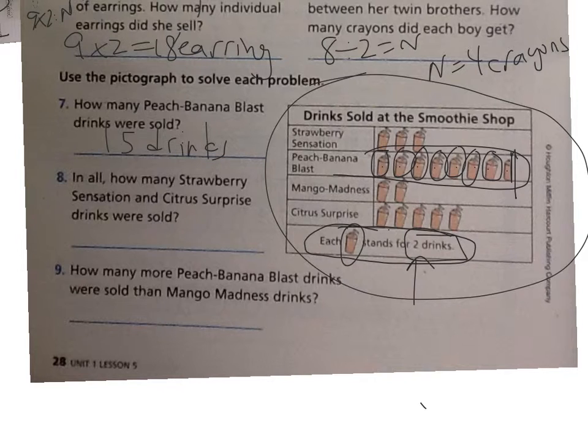Number 8, in all, how many Strawberry Sensation and Citrus Surprise drinks were sold? Strawberry Sensation were 1, 2, 3, but it's really 3 times 2, equals 6. And then Citrus Surprise, you had 2, 4, 6, 8, 10. Add them together, you get 16. So 16 drinks.